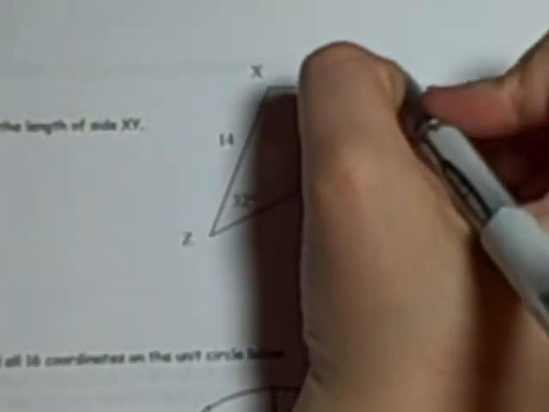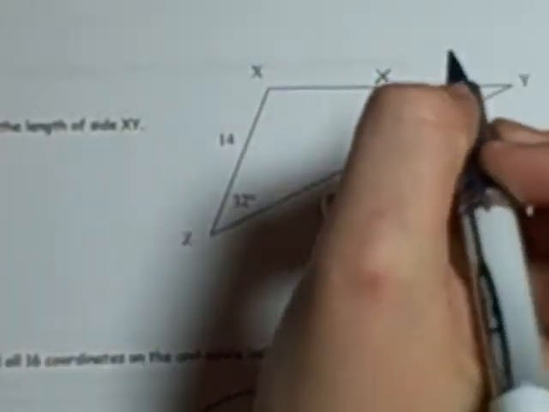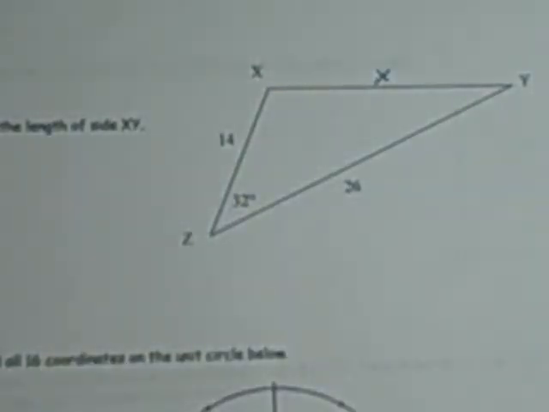Question 30 wants us to find the length of side XY. So I'm going to label that with an x, so remember that that's what I'm trying to find. Again, I notice that this is not a right triangle, so I'm going to have to use either law of sines or law of cosines.